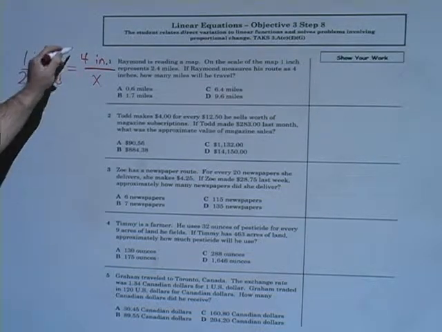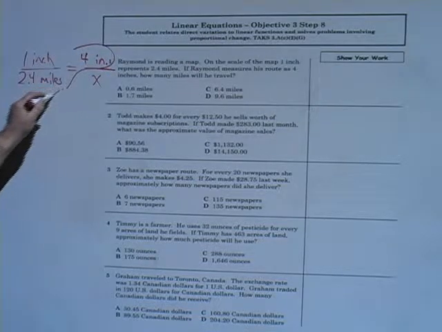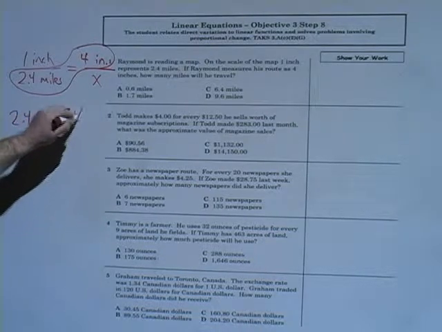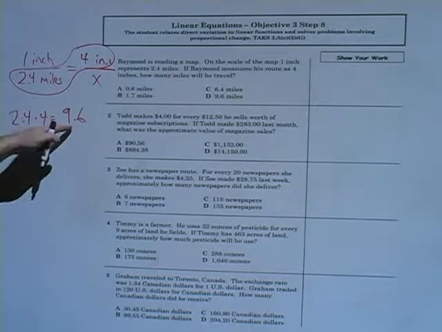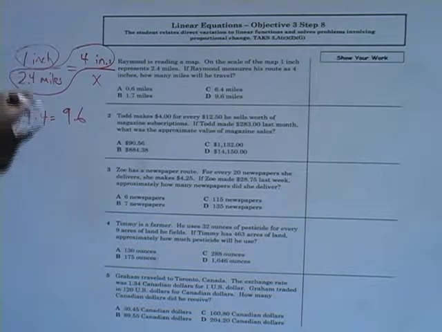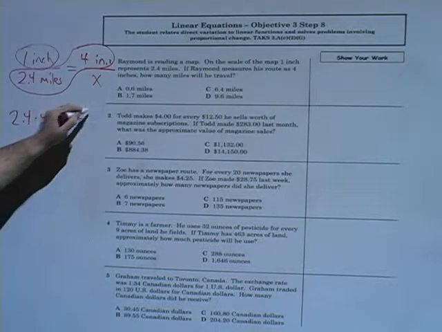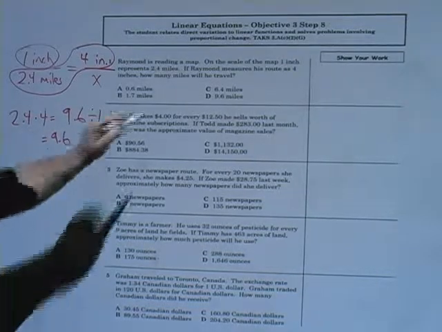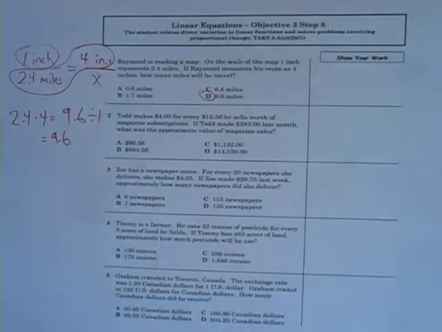And it's just a matter of cross multiplying. 2.4 times 4 is 9.6, and then 9.6 divided by 1 equals 9.6. And that's how you do proportions. You'll do that on every one of these.